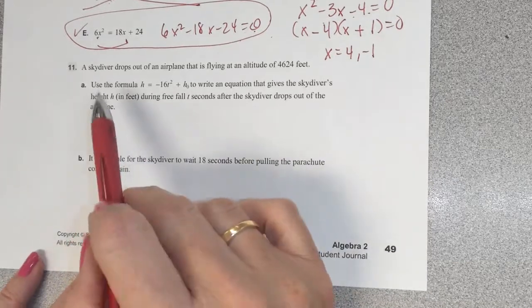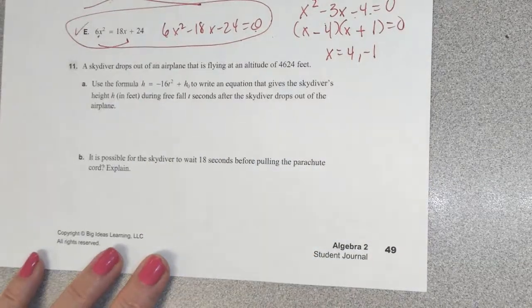Okay, last thing here, number 11. A skydiver drops out of an airplane that is flying at an altitude of 4,624 feet, almost a mile high. Use the formula h equals negative 16t squared plus h sub 0 to write an equation that gives the skydiver's height in feet during free fall t seconds after the skydiver drops out of the airplane.